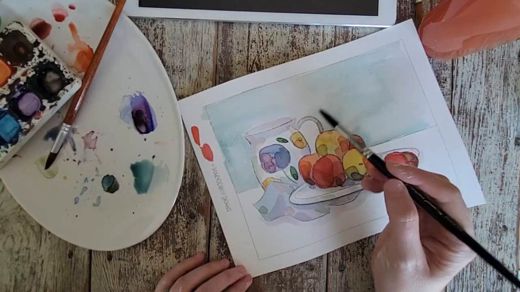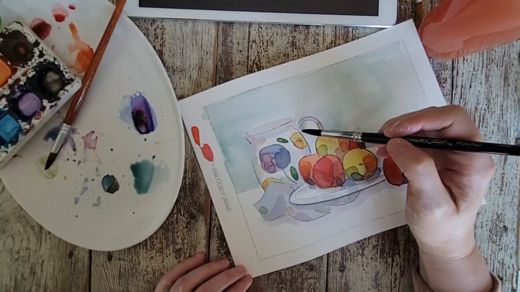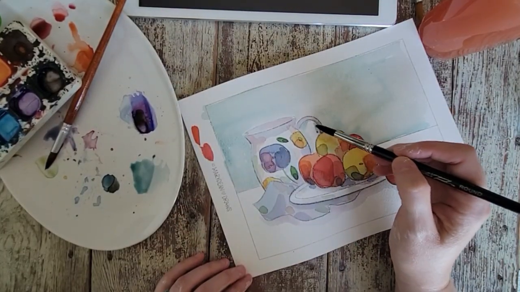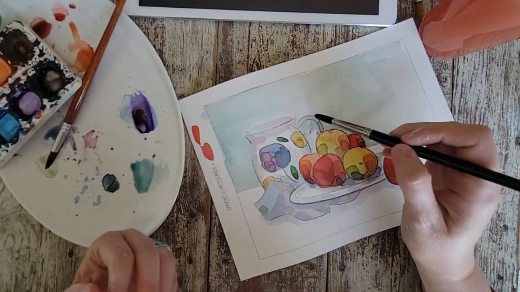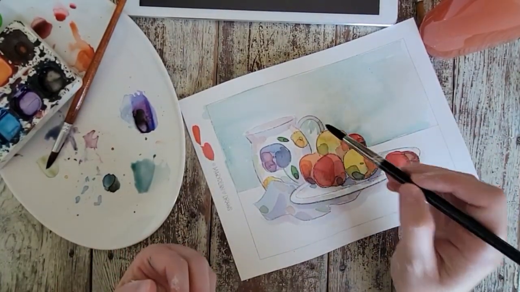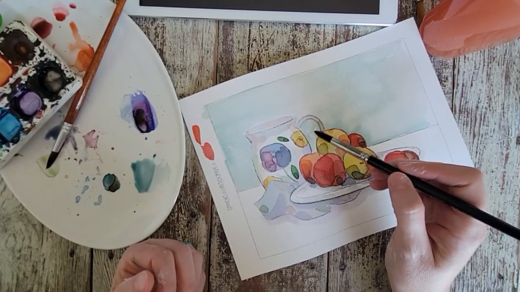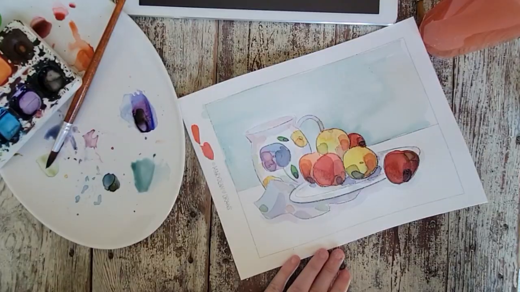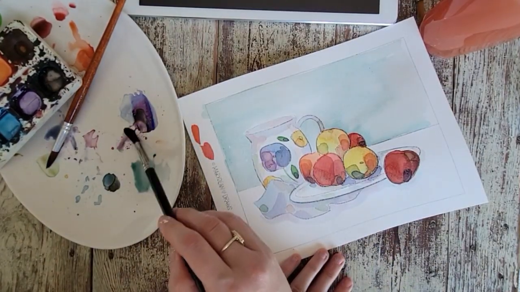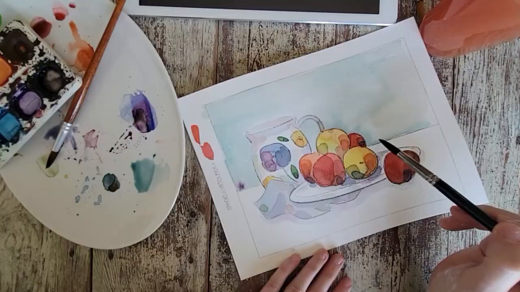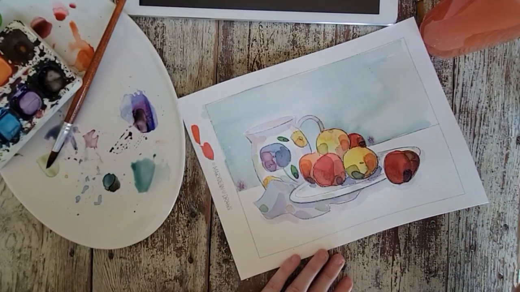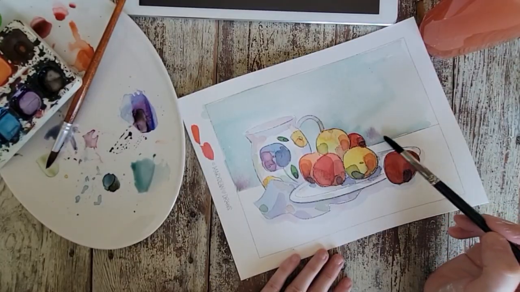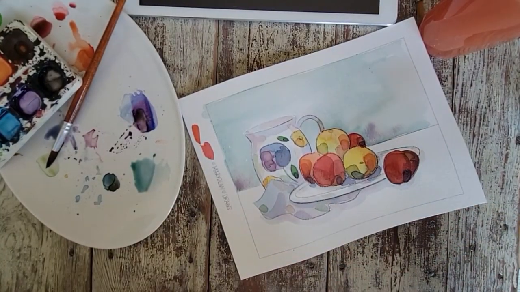And okay, I've got this little shape. Whoops, went over there a little bit. Pull up that. Went a little too fast. And so while it's wet, to add some interest, you could drop some purple in. If it's too concentrated, you can just add some water and let it kind of flow.